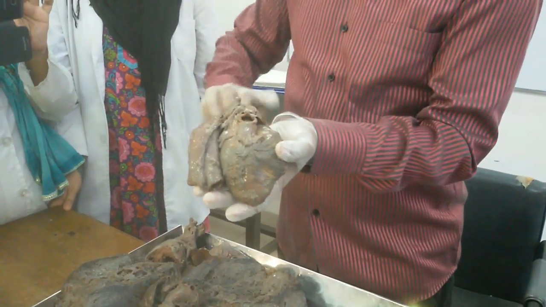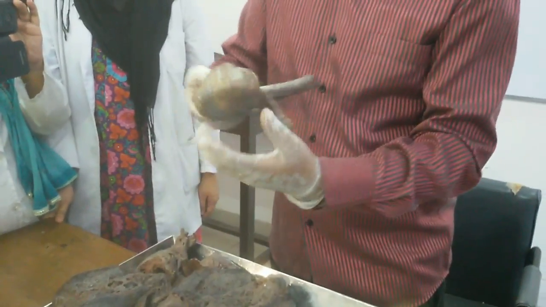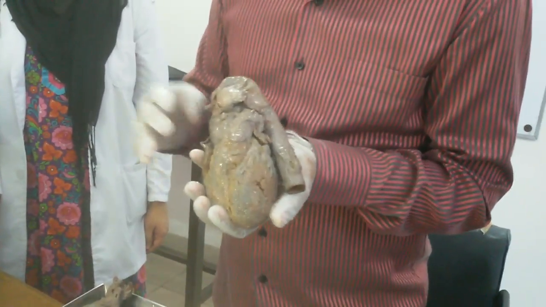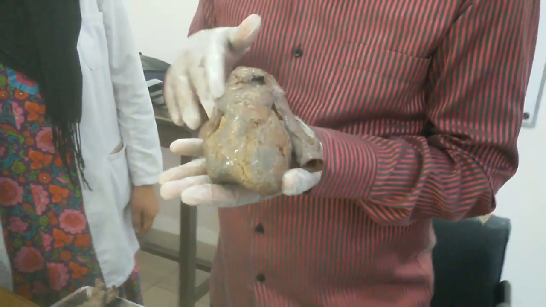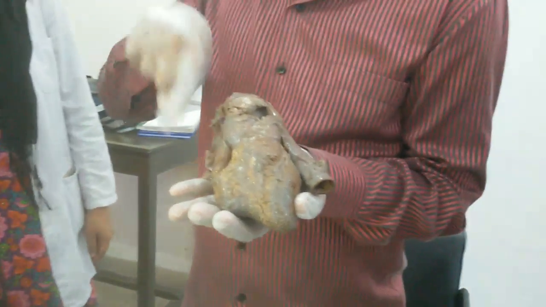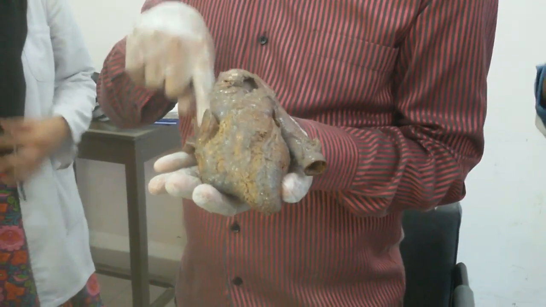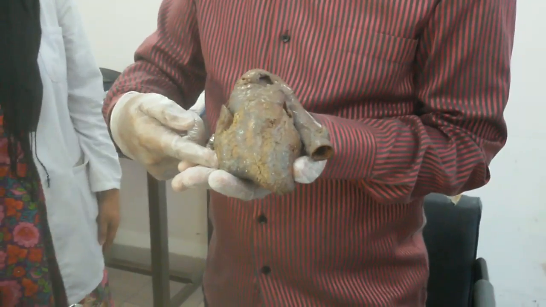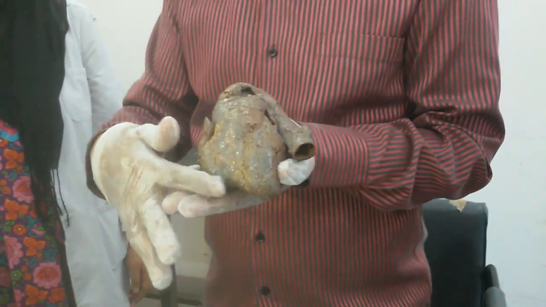Now we remove the pericardium. So on the sternocostal surface, this is the apex border. This is the right border. You have to put the index finger along from above to downwards. This is the right border. Clear? And from here, the opening of the inferior vena cava, to the apex, it is the inferior border.